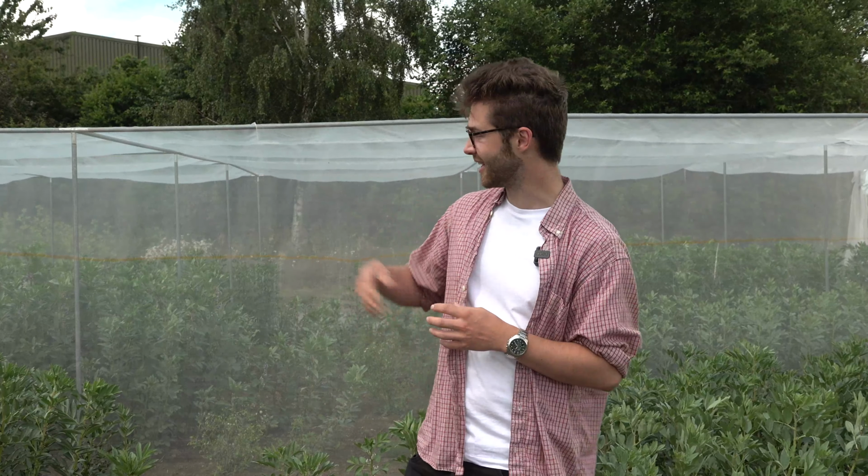So the experiment I'm doing has this cage behind us. So I've got some plots inside the cage which are excluded for bees, so no bees can get inside the cage, and the ones outside the cage have open pollination, so any pollinators can easily access the flowers.